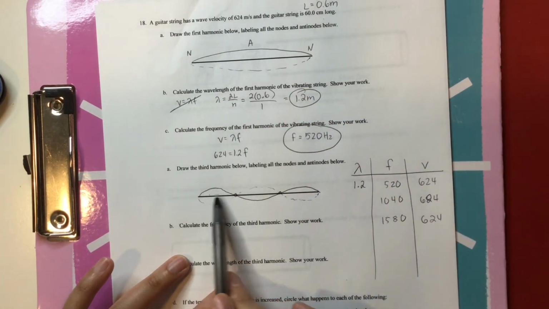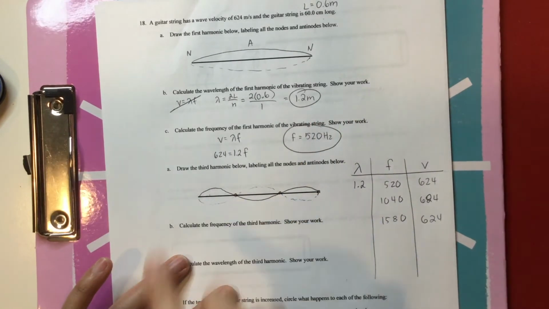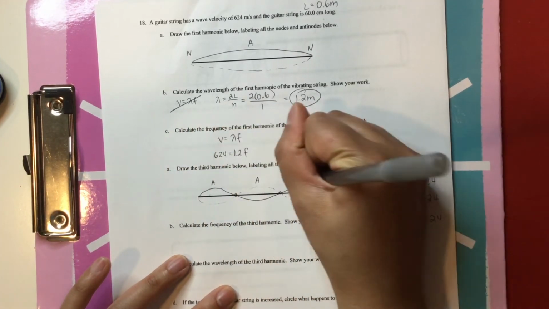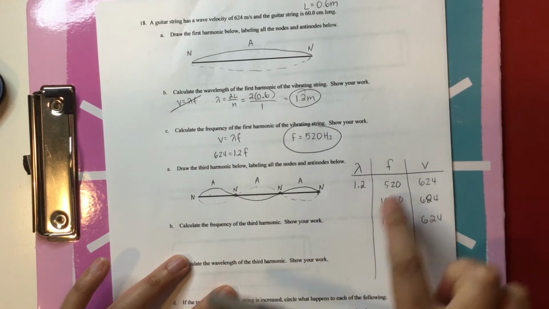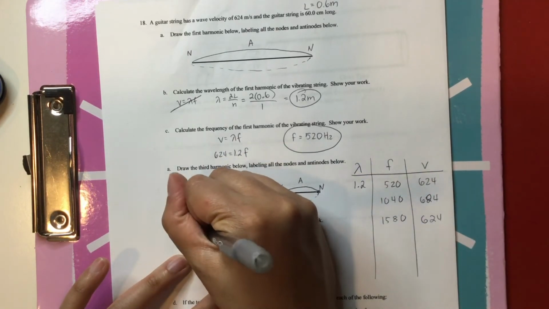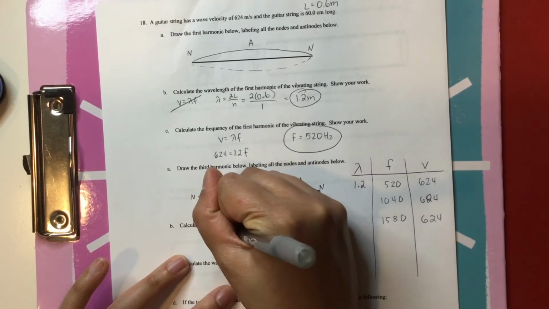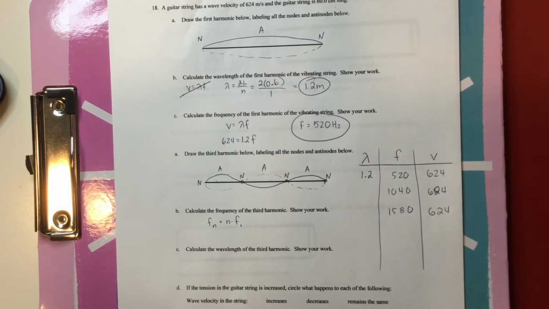So I drew my incident wave going towards the boundary, my reflected wave going backwards, interfering through the same medium. So I have antinodes, 3 antinodes, and then I have nodes. I actually calculated the frequency of my third harmonic in my head. What I had done there was the frequency of the third harmonic is equal to 3 times the first harmonic. So let's do that out. This says show your work, so you get a point for the equation. Make sure you write that on your test. That's what show your work means.